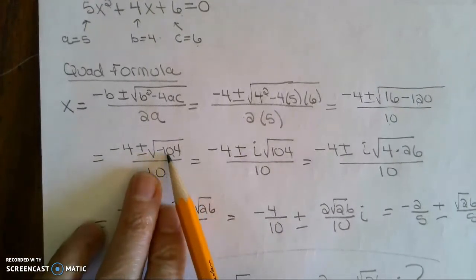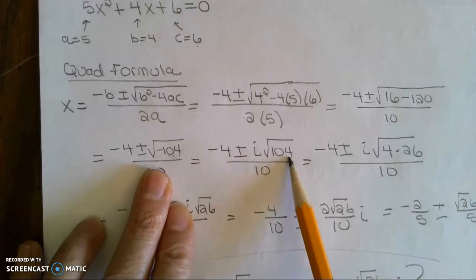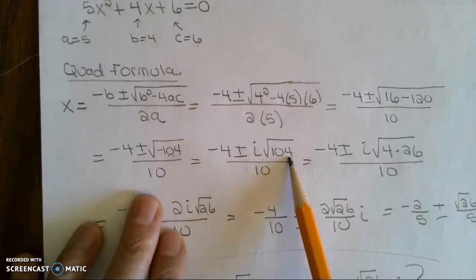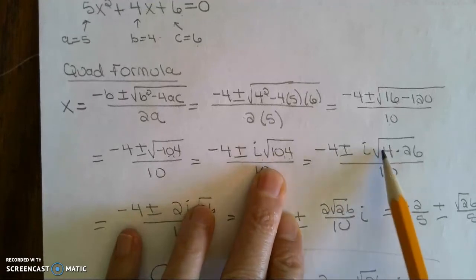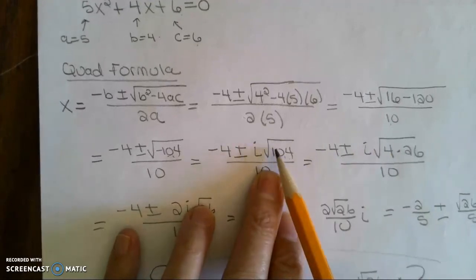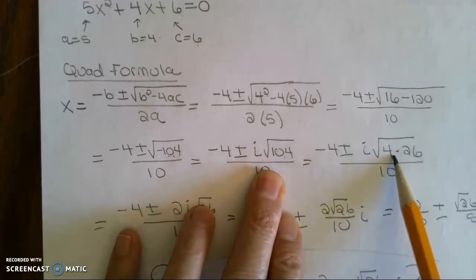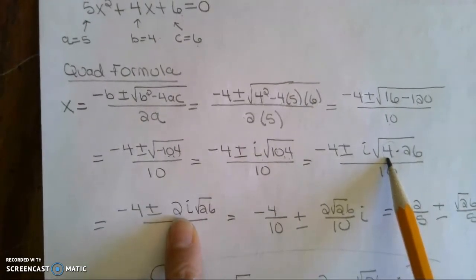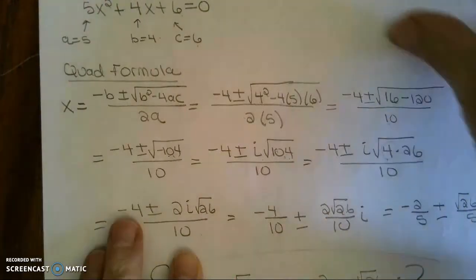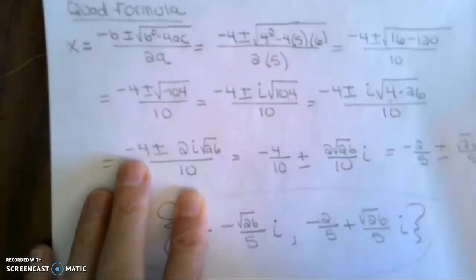So it's the square root of a negative number, so I'm going to put i times the square root of 104. And for 104, a perfect square that goes inside it is 4, so 4 times 26 gives me 104. And the square root of 4 gives me 2. Okay, let me move this page up here.